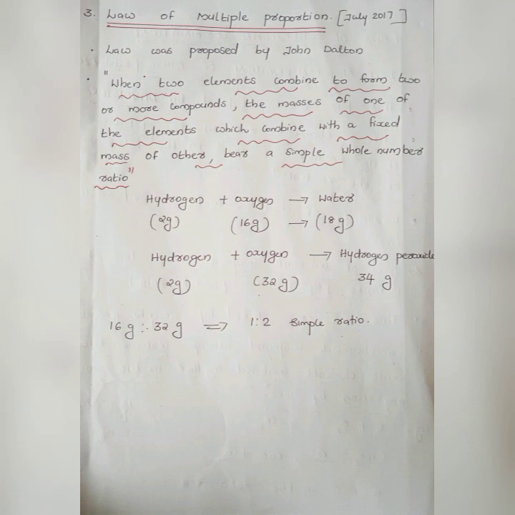So the elements are hydrogen and oxygen. In the next step, the hydrogen and oxygen combine together to form hydrogen peroxide. In this case, hydrogen is 2 gram and oxygen is 32 gram. So, this undergoes reaction and forms hydrogen peroxide, and it has a mass of 34 gram. From this we know that hydrogen is fixed, that is 2 gram, but the oxygen is in the ratio 16:32, that is 1:2.